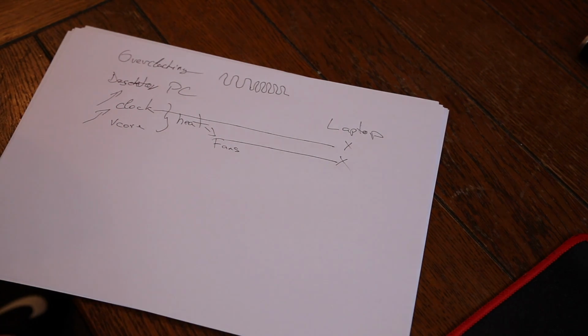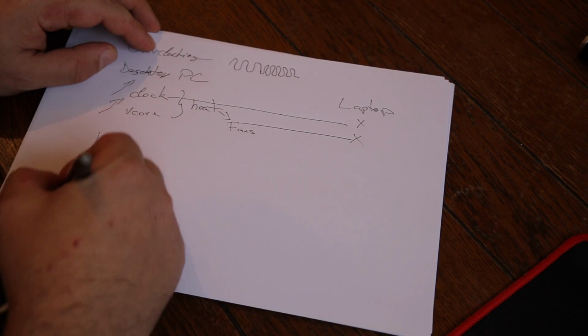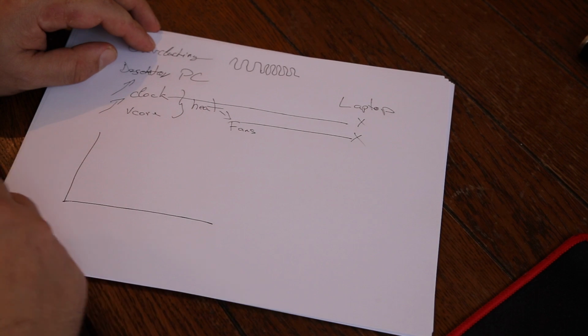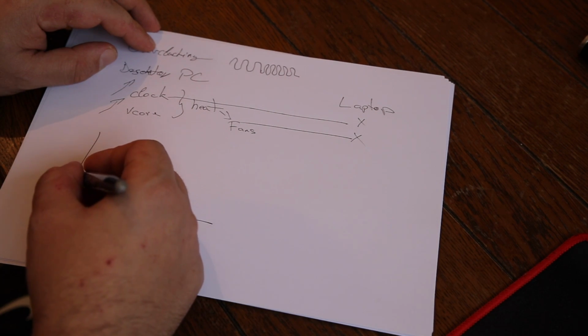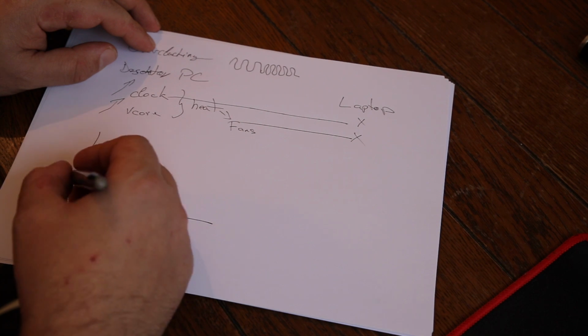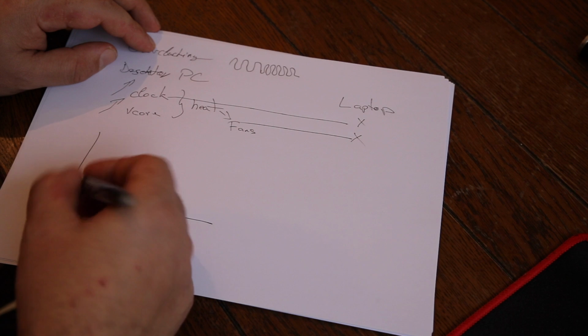Let's have a look at how a desktop PC processor works. We have the graphic, and on it we have the frequency and the temperature.